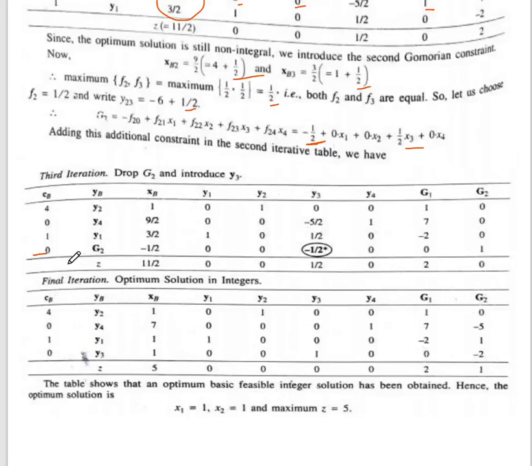Again by using the dual simplex method, G2 is the outgoing vector, the incoming vector will be y3, and the key element is minus 1 by 2. By using the dual simplex method, we can construct the final iteration, which is given in this table. If you observe all the values of Zj minus Cj, or delta j, they are 0, 0, 0, 0, 2, 1, that is non-negative values. That means all the values of Zj minus Cj are greater than or equal to 0, and all the values in the xb column are integer values. Therefore this table gives the optimum solution, and the maximum value of z is 5. So this table gives the optimum solution of the given LPP.